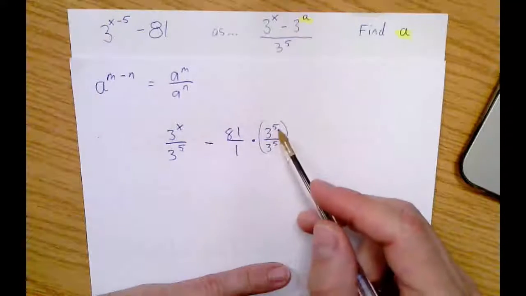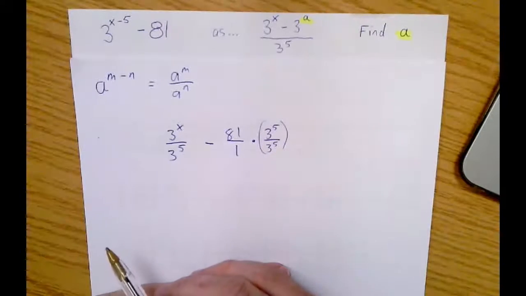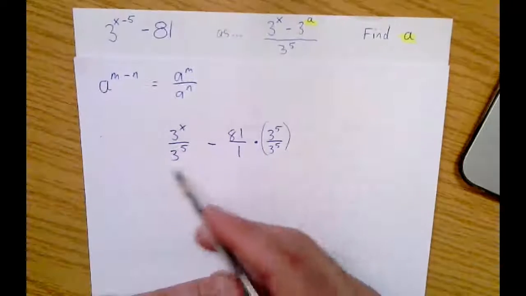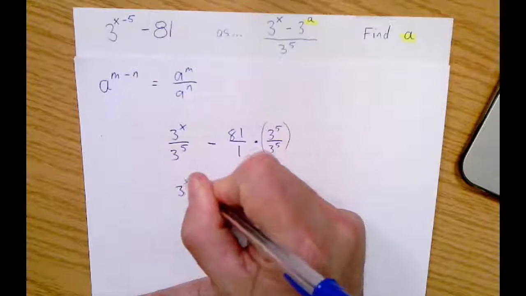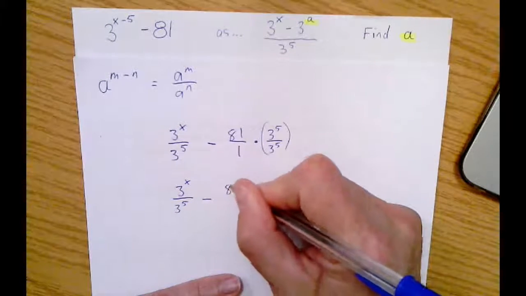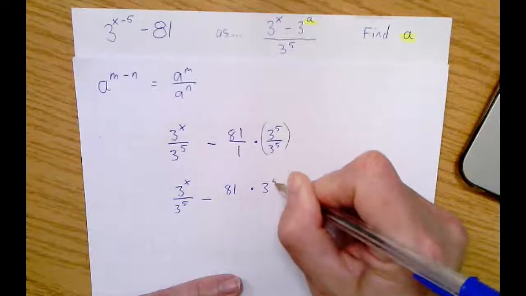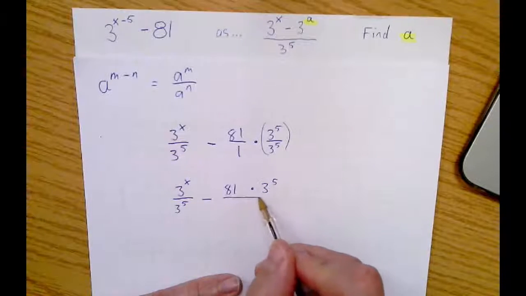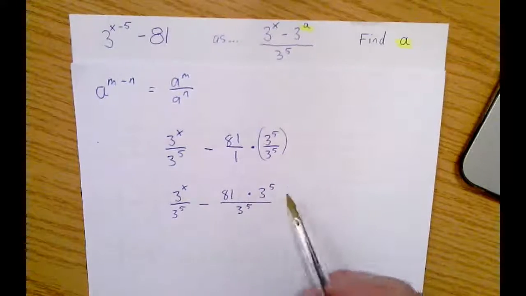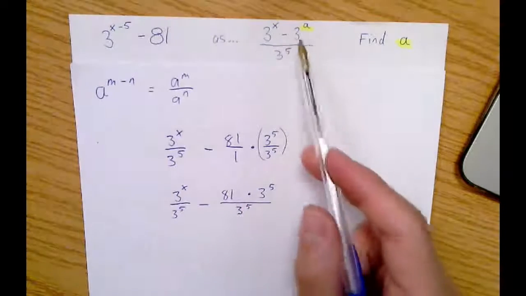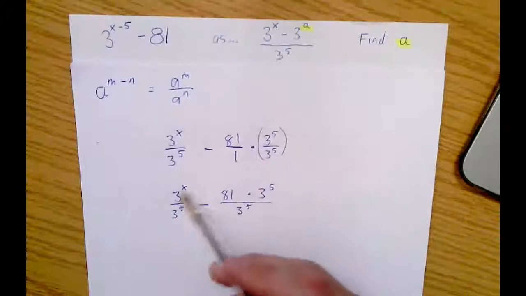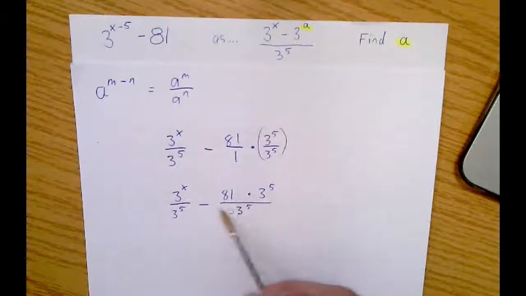And if you think about it, 3 raised to the 5th divided by 3 raised to the 5th would be 1, because anything divided by itself is 1. So we can rewrite this now like this. 3 raised to the x power divided by 3 raised to the 5th power minus 81 times 3 raised to the 5th power divided by 3 raised to the 5th power. And again, if you look at our goal, we're getting mighty close here. We have the right denominator. We have subtraction. We have a 3 to the x. So really what needs to get resolved is right up here.